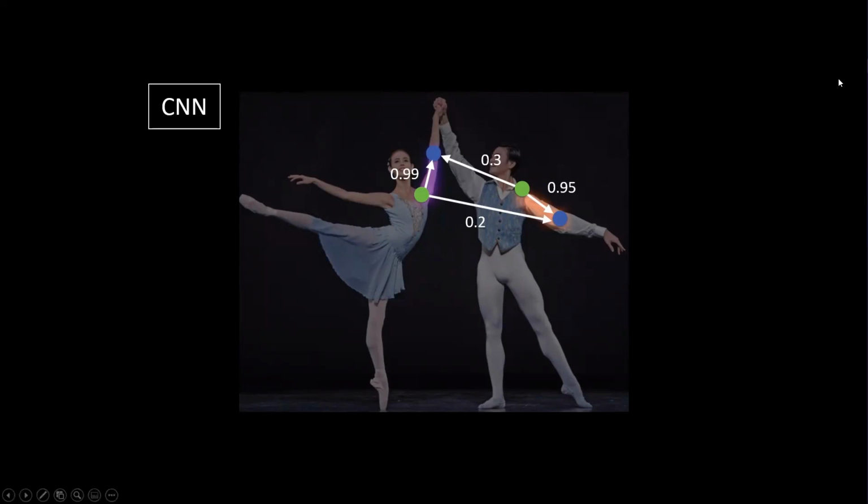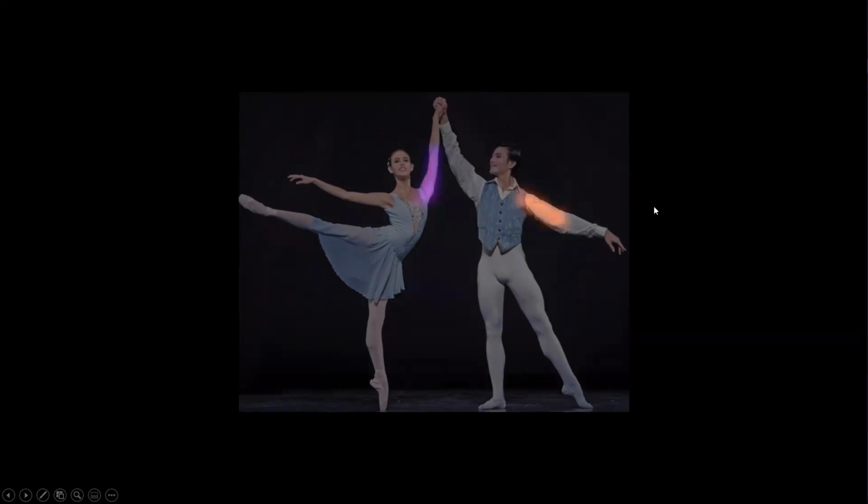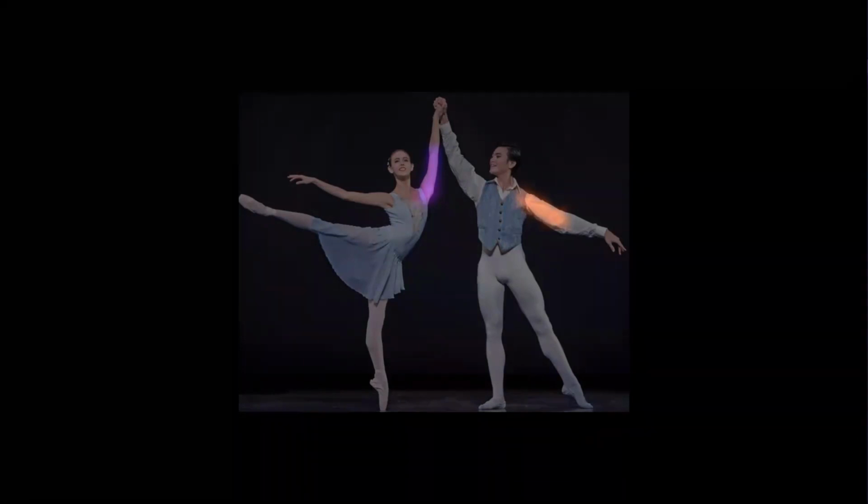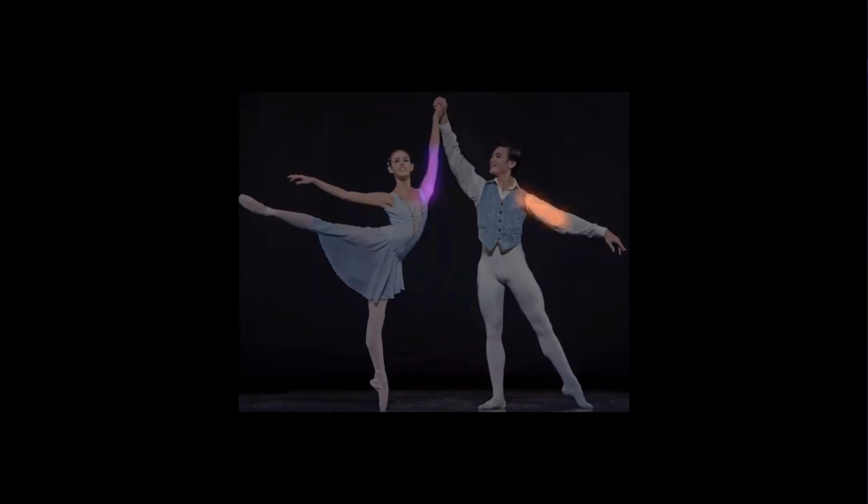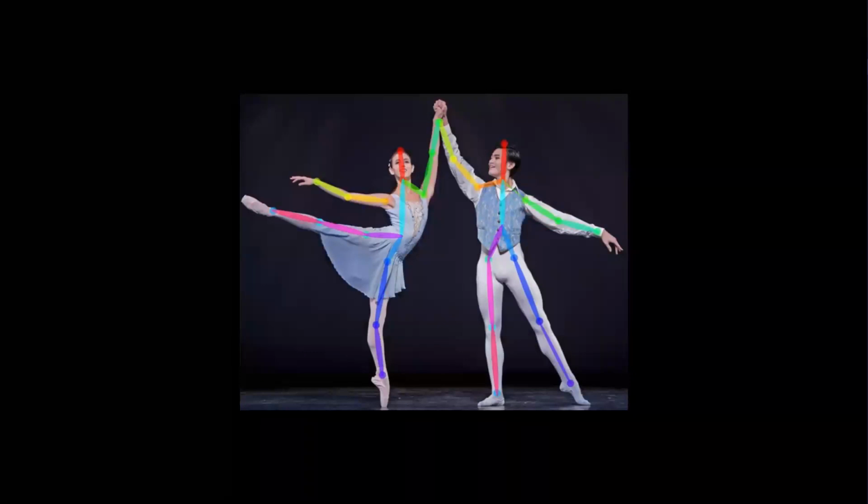You can see that there is a stronger connection between the 2 points on the right, 0.95, instead of on the top, 0.3. So now we get the left arms of the ballet dancers. Then we repeat similar procedures for other connections, like from the left elbow to the left shoulder, to the neck, to the right shoulder, and so on. And the result we get is here. Thank you so much.